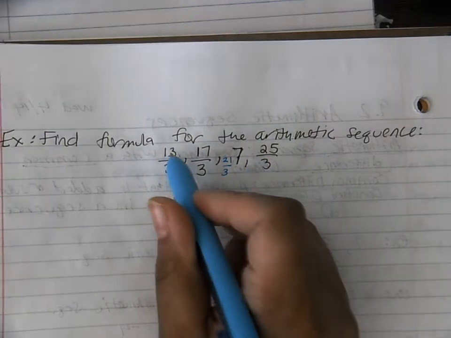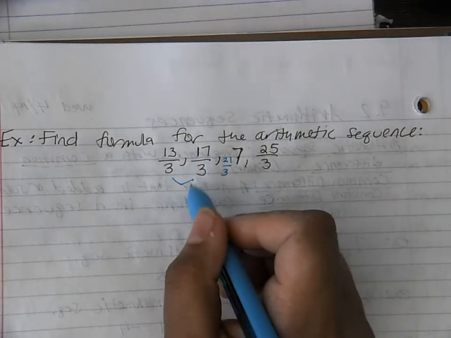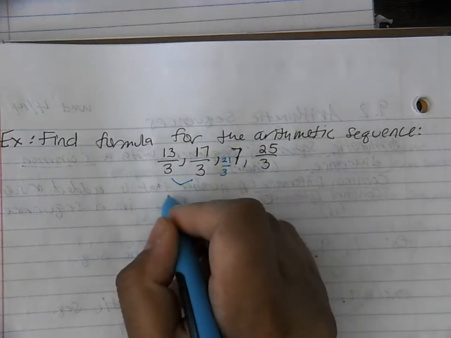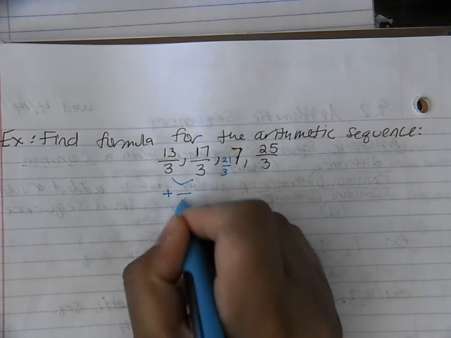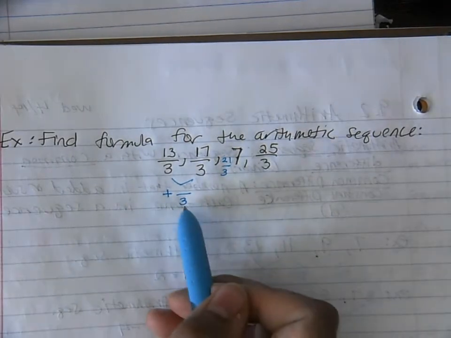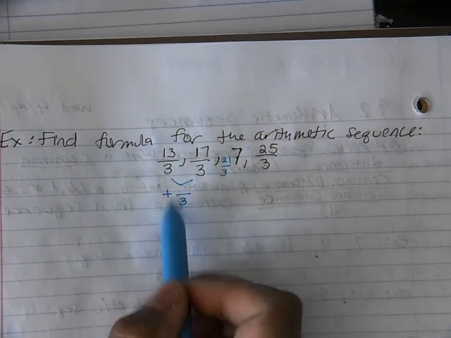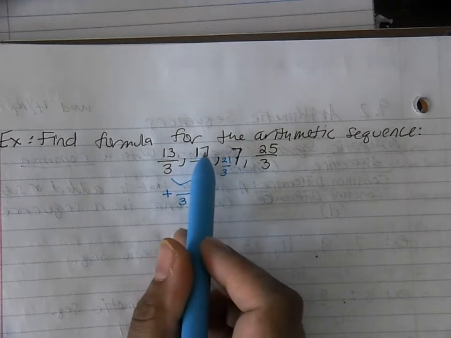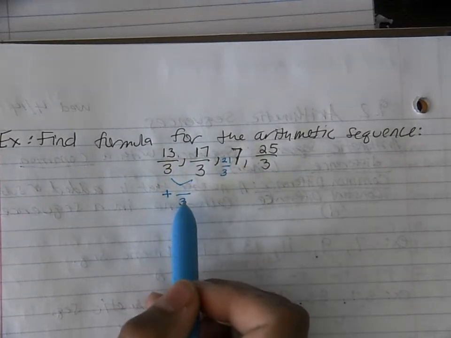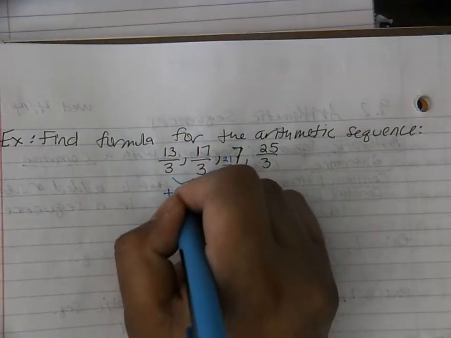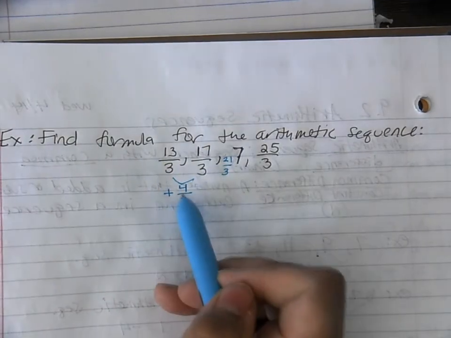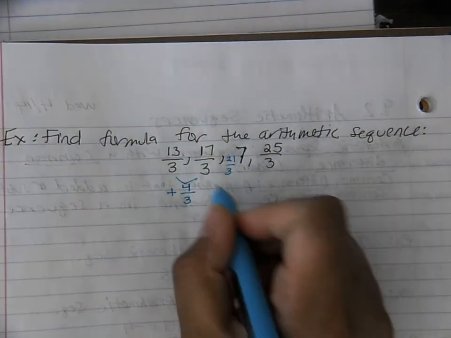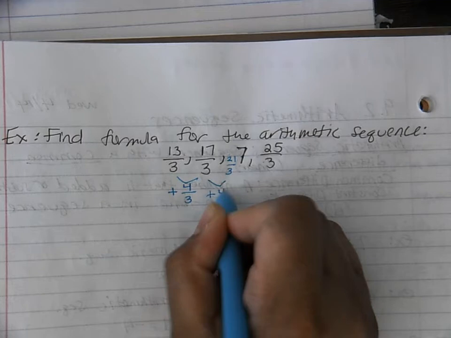And we're saying, how do I get from 13/3 to 17/3? Notice if the denominator is the same, that means that you're either adding or subtracting with the denominator of 3, because when you add common denominators, that's how you get the new numerator. So 13 has to turn into 17, where the 3 is still the denominator. So I would add 4/3, because 13 plus 4 is 17. Check to see that that works for all the rest.